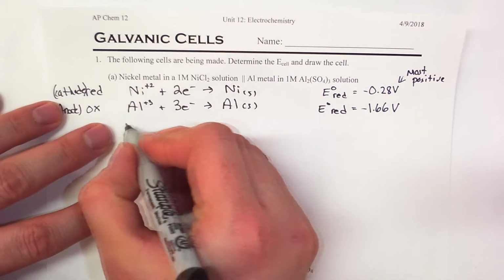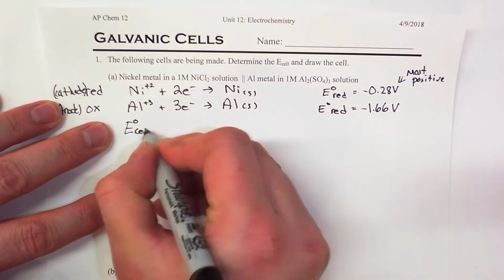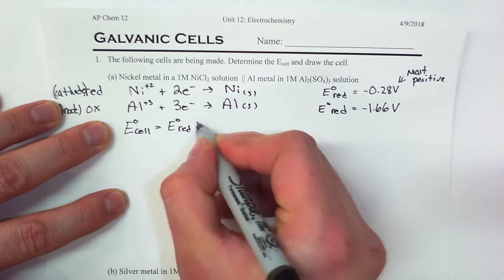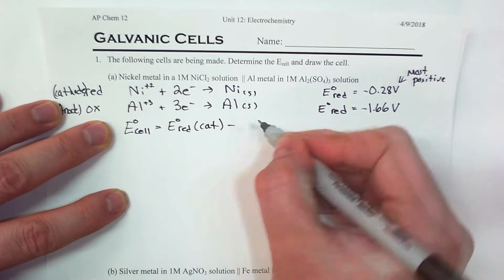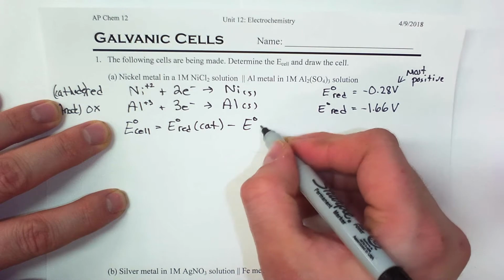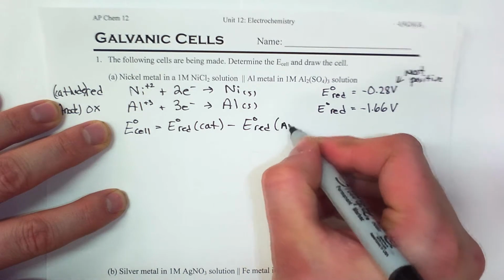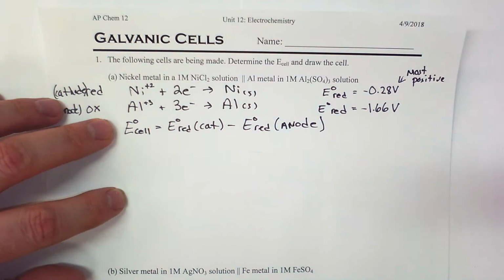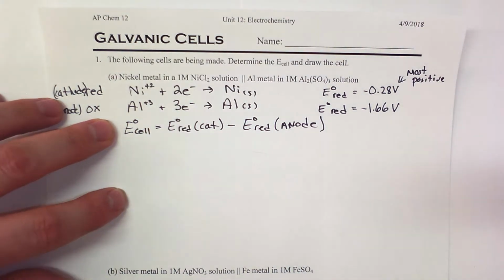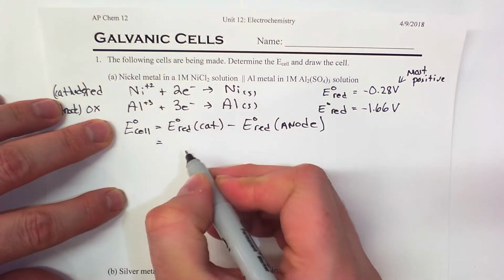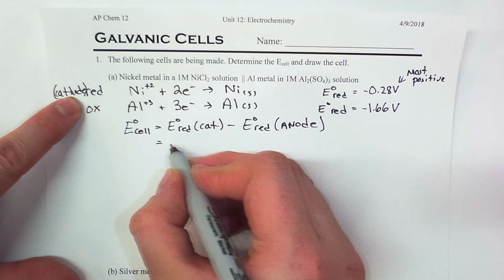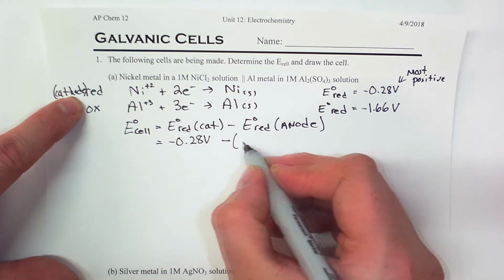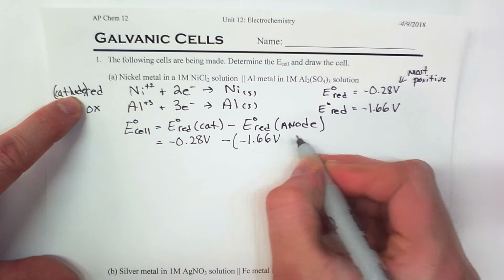So we're going to write out E cell is equal to the standard reduction potential at the cathode, take away the standard reduction potential at the anode. Basically, what we're doing here is calculating the voltage of this cell. So the cathode is going to be negative 0.28 volts, take away negative 1.66 volts.